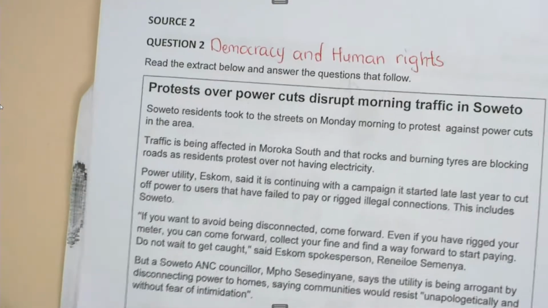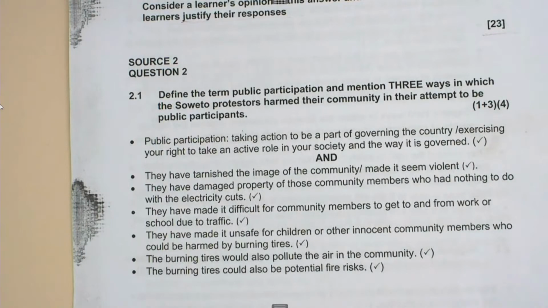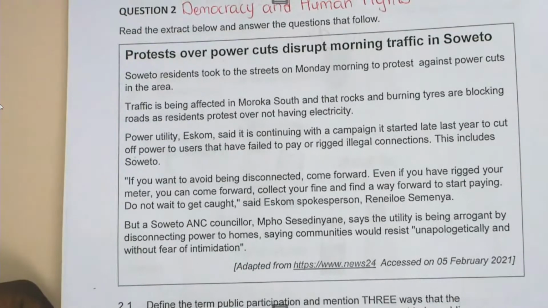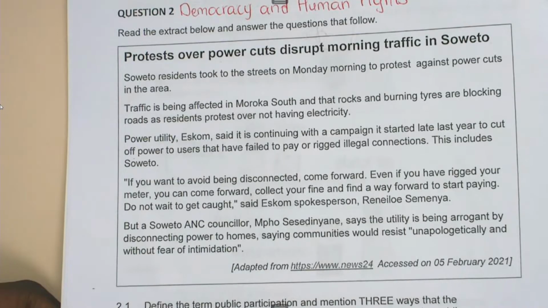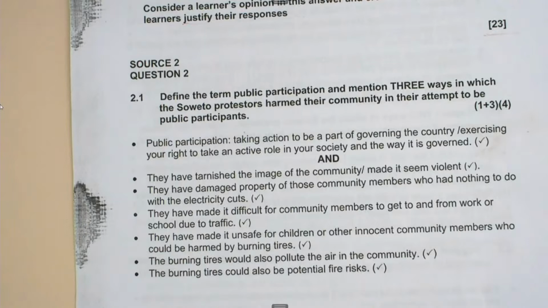I think it will be best if our learners do the same. Remember, as a teacher, now because you are going to mark, it is of utmost importance for you to go and read the extract first before you can attempt to answer. I am not going to read the extract, but I hope teachers will read the extract at home when they mark. Thank you.